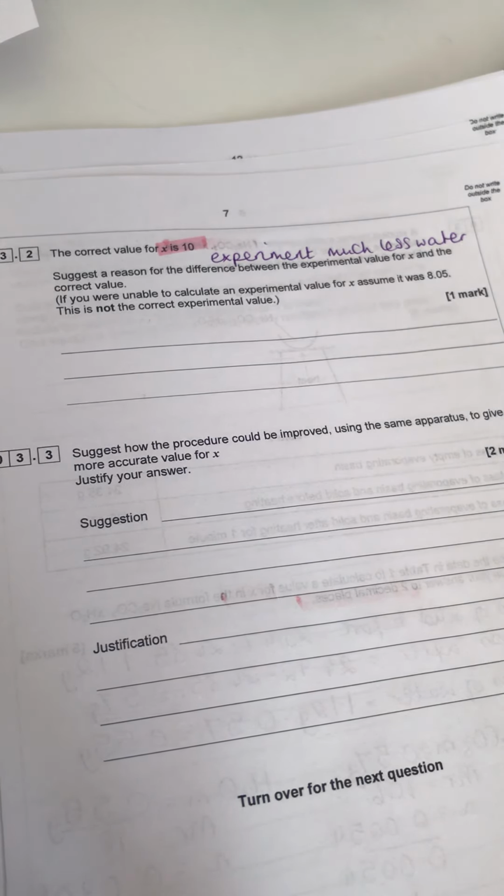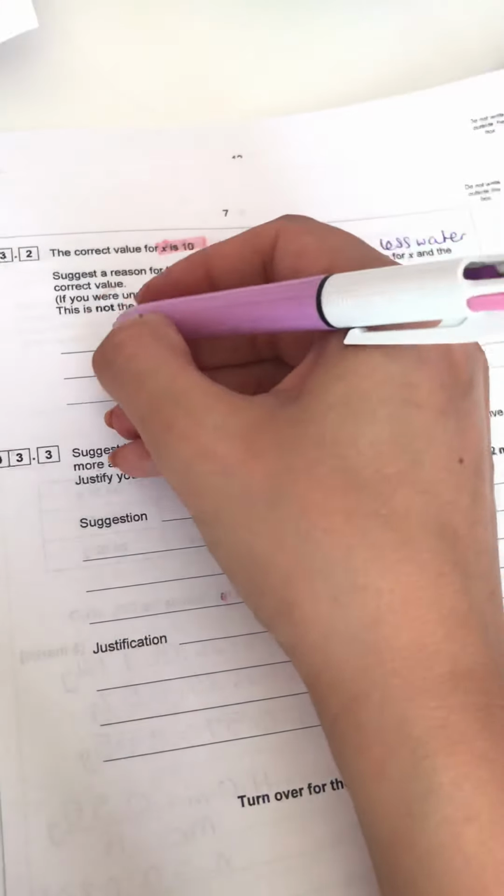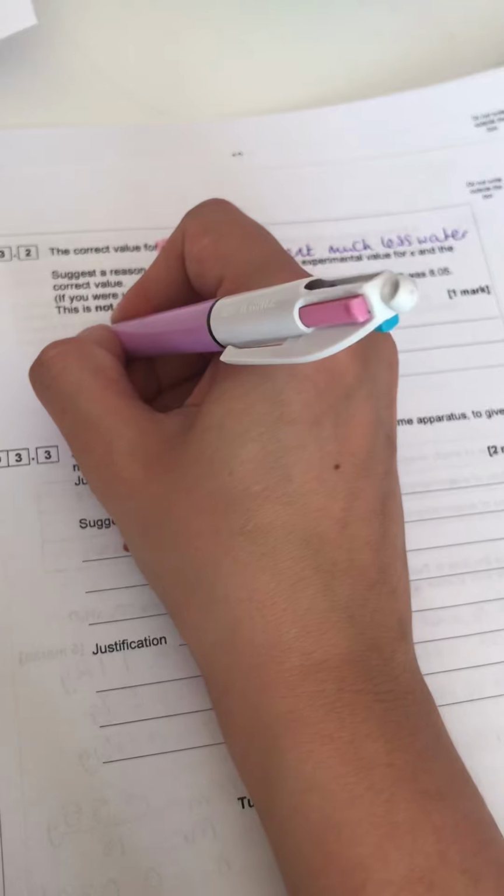Well, that would suggest that we haven't identified the right mass of water, and actually in this experiment, not all the water has been lost. Thinking about the apparatus, thinking about the actual experiment that they've done, they've heated this substance up, but they've only heated it for a minute. So they clearly haven't heated it long enough for all the water to have evaporated.